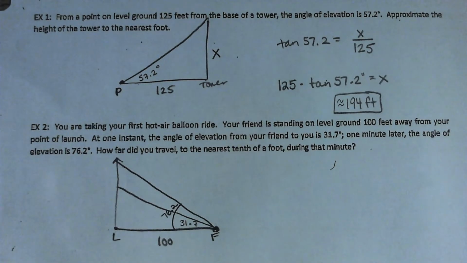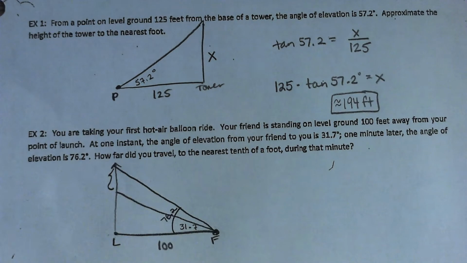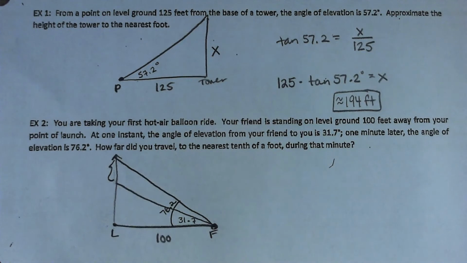How far did you travel to the nearest tenth of a foot? So how far you traveled is right there. Here's where you were. Here's where you now are. That's how far you traveled. That little segment, though, is not in a right triangle. It's part of a leg of a right triangle. So what would be an appropriate game plan? Who can offer up some advice?